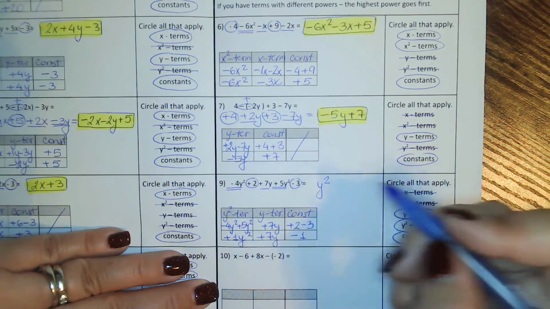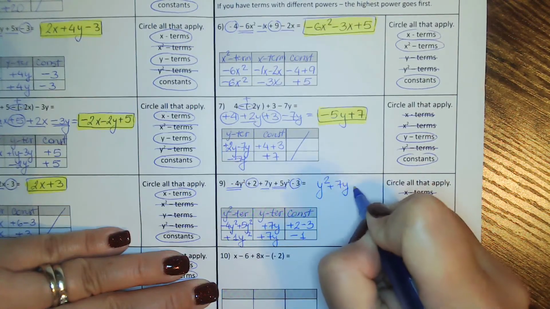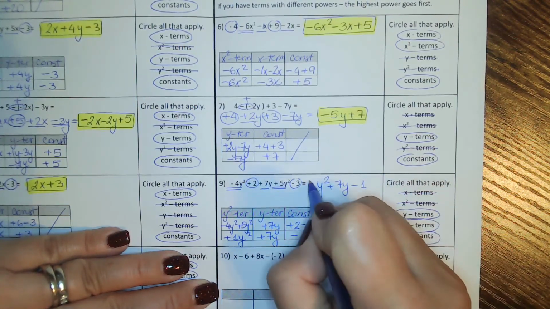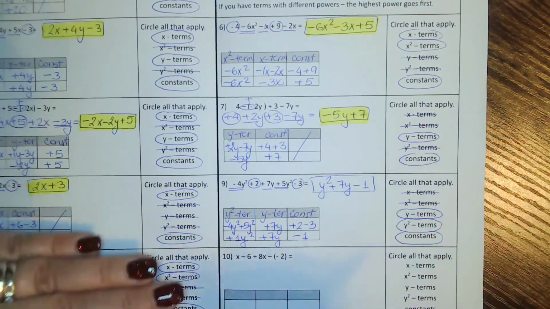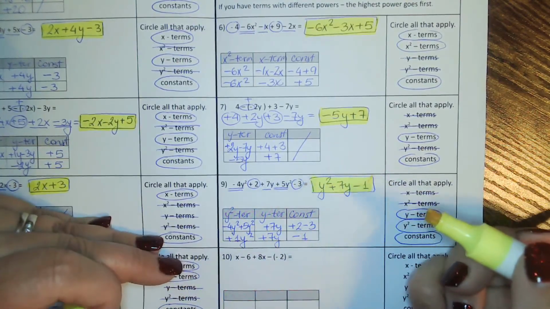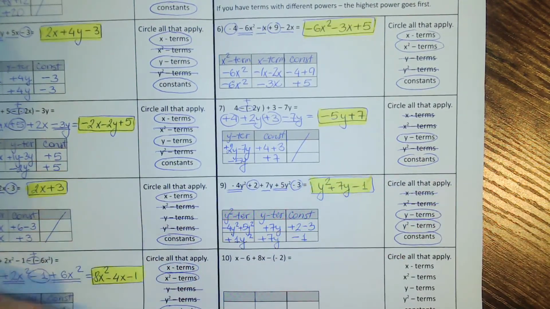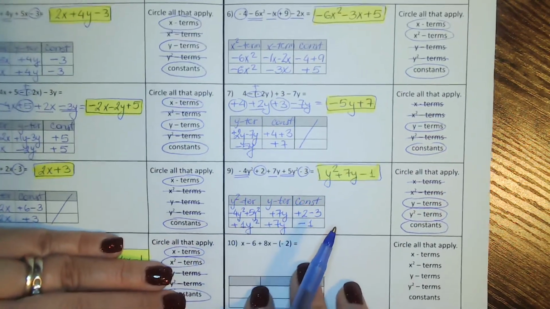I can hide it. Plus 7y minus 1 is the simplified expression. In alphabetical order, in this situation we only have y. Highest power has to go first, then lower, then constant.